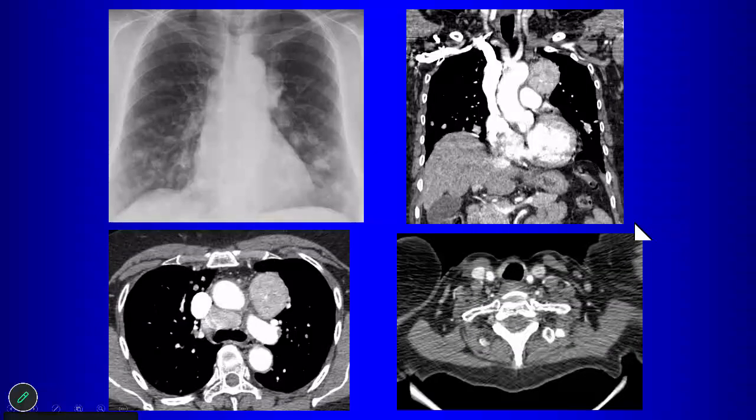So looking at the CT scan, here's our mass in the AP window, right? We think that's lymphadenopathy. Do we see lymphadenopathy anywhere else? We don't see lymphadenopathy anywhere else? Supraclavicular?